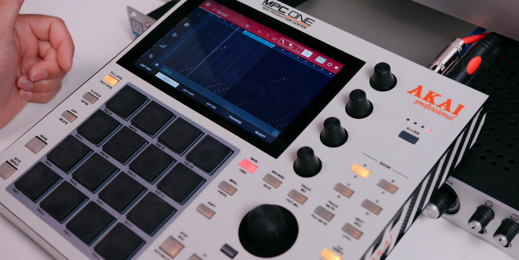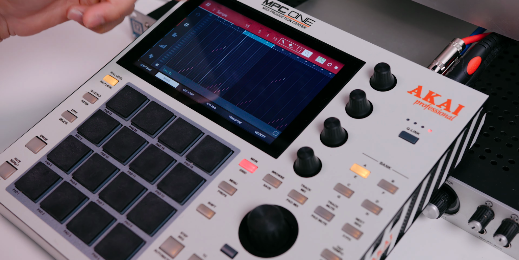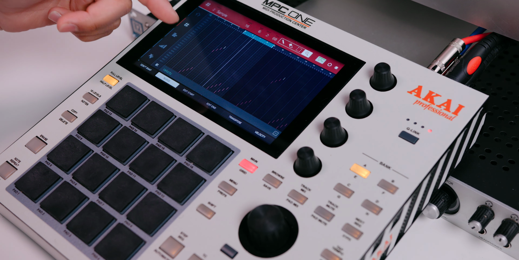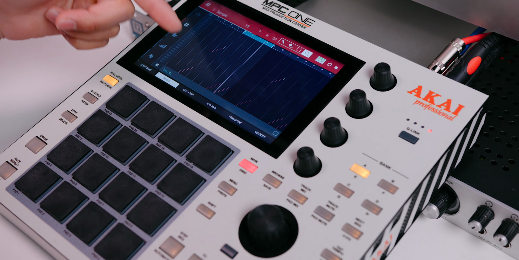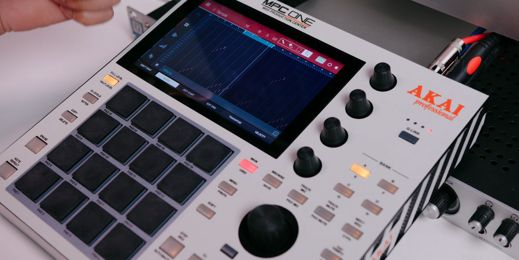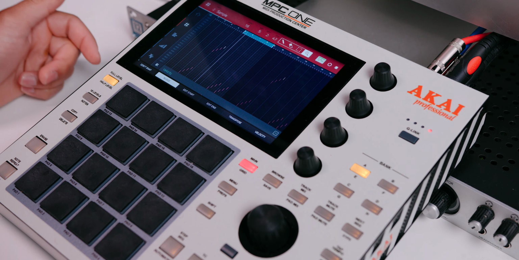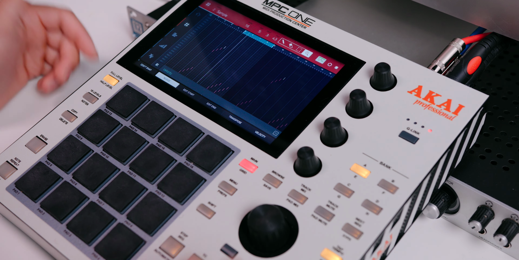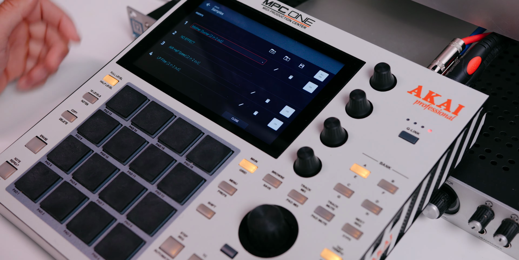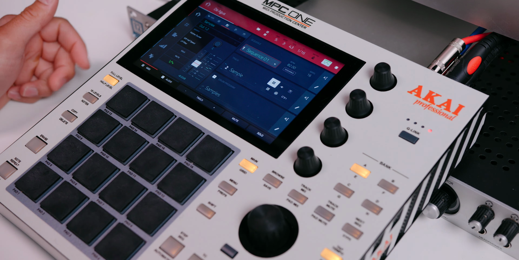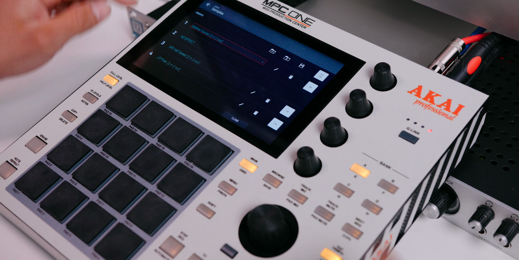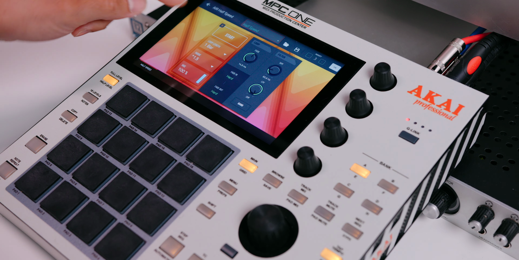So let's hear this. I don't know, I thought that sounded really cool. So the way I have that going on is right here on my sample program, I'm adding half speed. If I go into half speed, you guys can see right here.